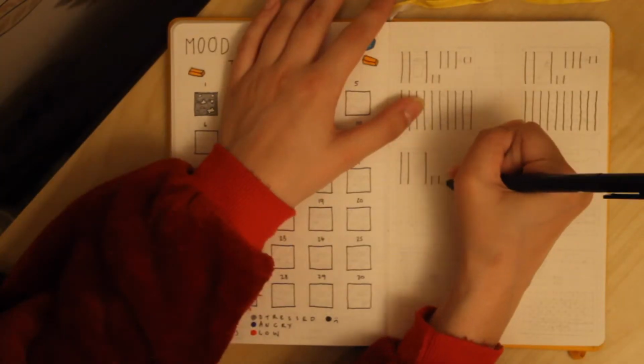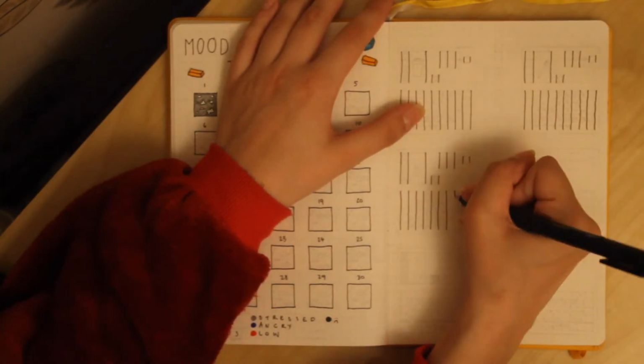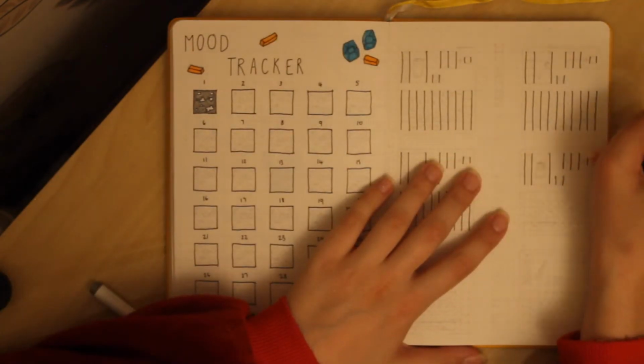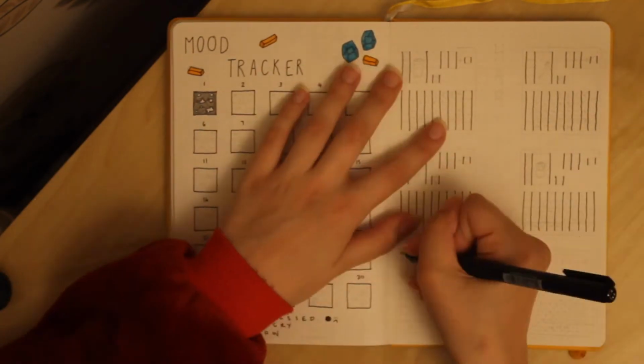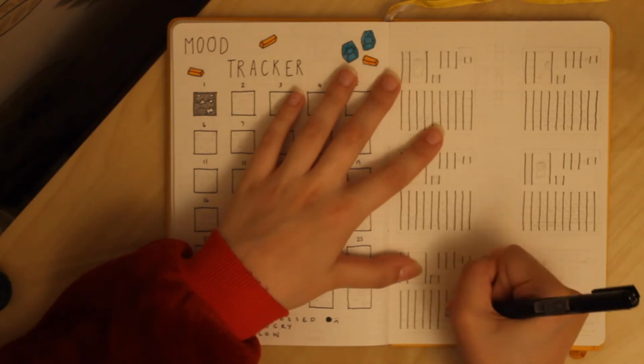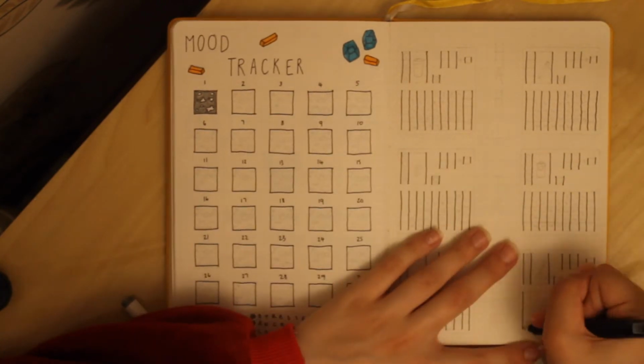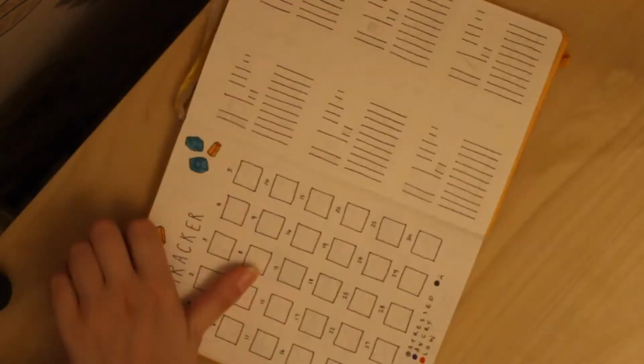So that's kind of the basis of it, and you can see I did it in the first box, and then I kind of just stopped because the angles I have to draw at to be able to film this is just really uncomfortable. So I kind of gave up after a while.